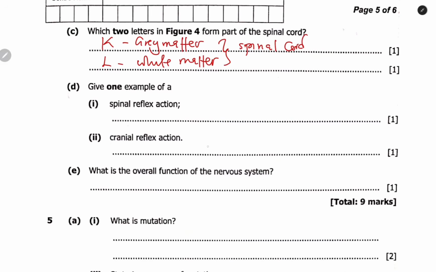Then of course here, that is question D. Give one example of a spinal reflex action. Now, spinal reflex actions are those that are just processed within the spinal cord. And in this case, the example of a spinal reflex action, we can talk of withdrawing your hand when you touch a hot object.